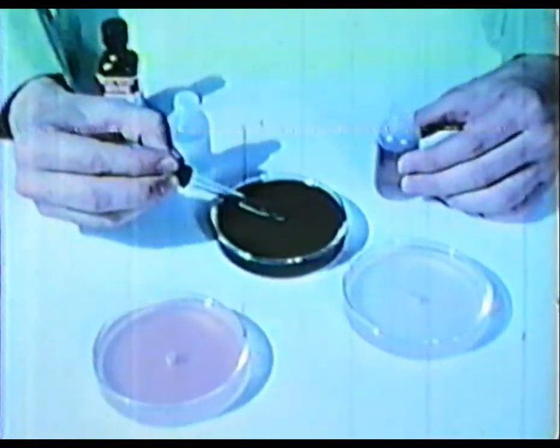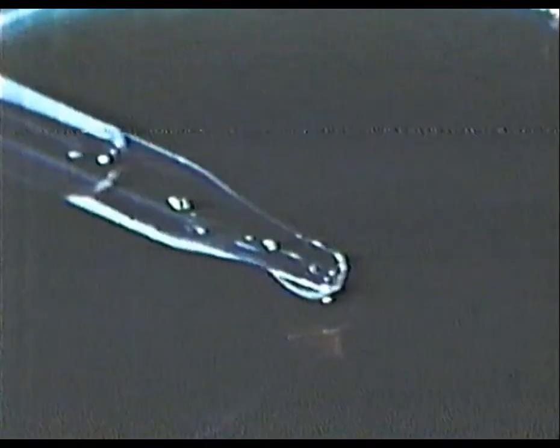The movement of molecules from where they're concentrated to where they're less concentrated is called diffusion. In these experiments, diffusion of molecules is indicated by the spreading color.